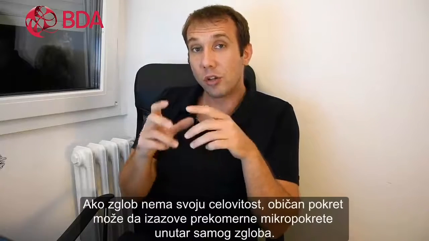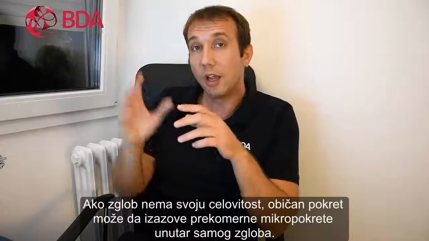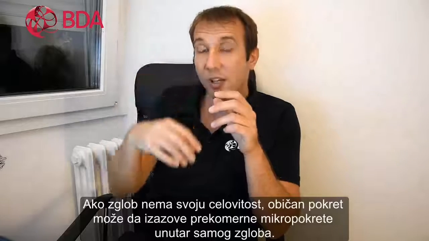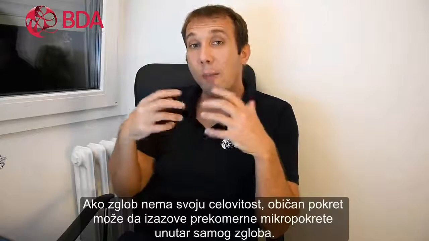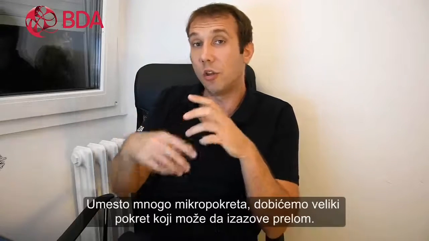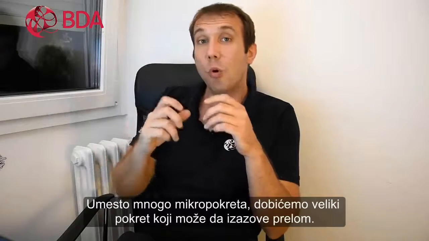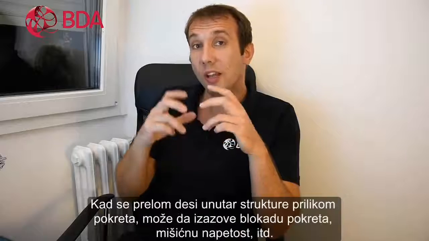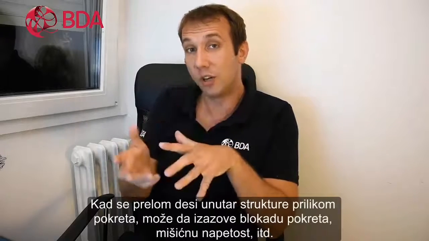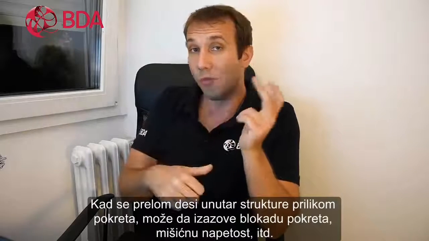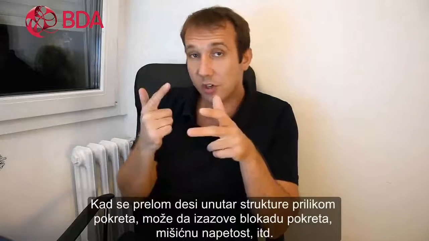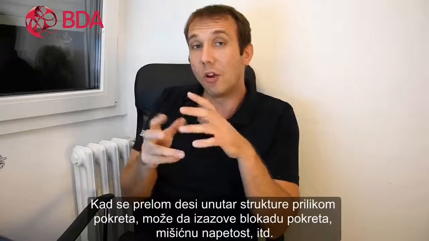And if the joint does not have a proper integrity, then the ordinary movement can create excessive micro movement in the joint. So instead of many micro movements, you will get one big movement which could cause a collapse. So when the collapse happens in the structure during the movement, it can block the movement, it can create muscle tension as a reaction, and so on.